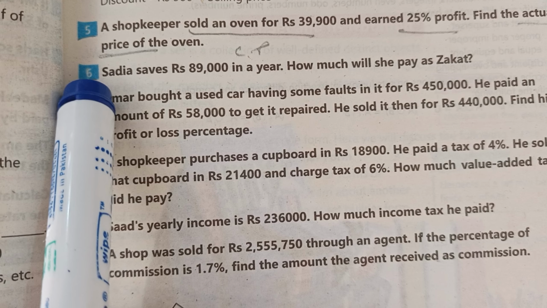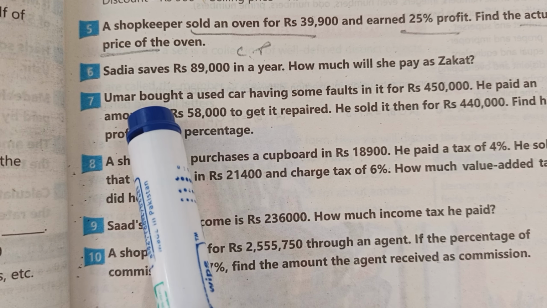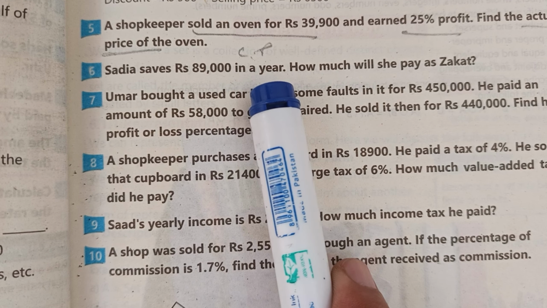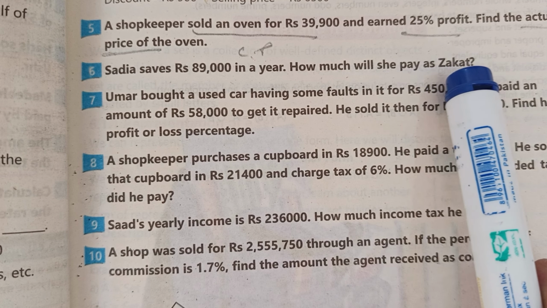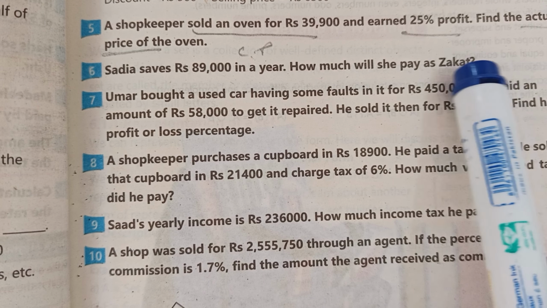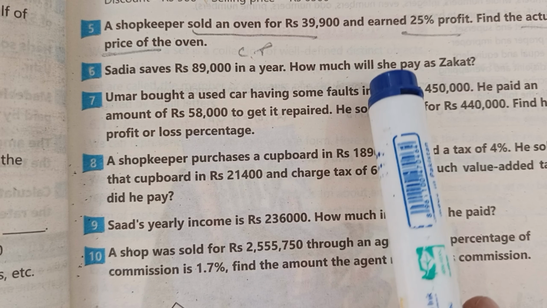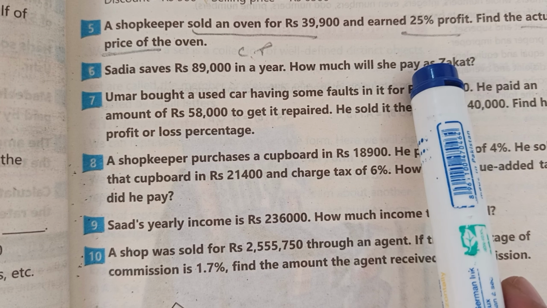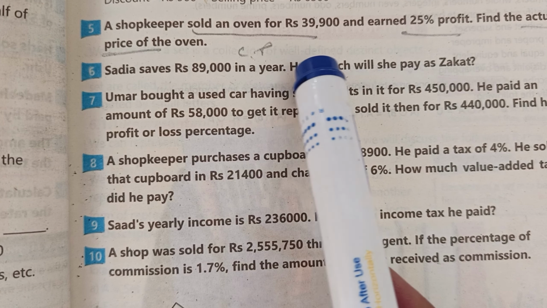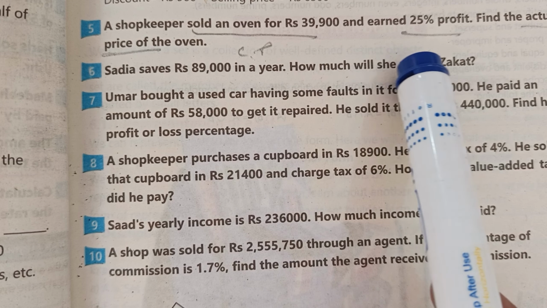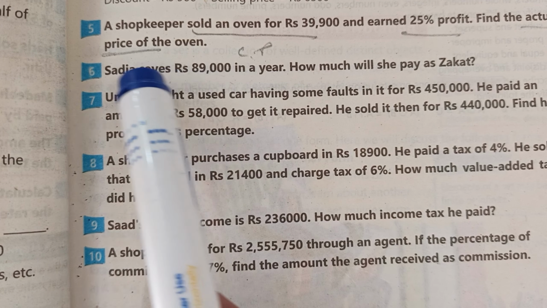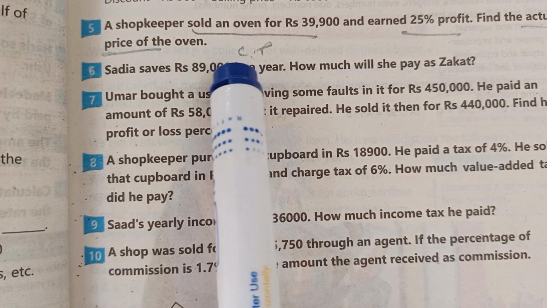Next question. Sadia saves rupees 89,000 in a year. How much will she pay as zakat? So in this question, saving is given, annual saving, and we are asked to find the amount of zakat. And we know what is the rate of zakat. It is 2.5%. So it means we have to find the 2.5% of this amount.